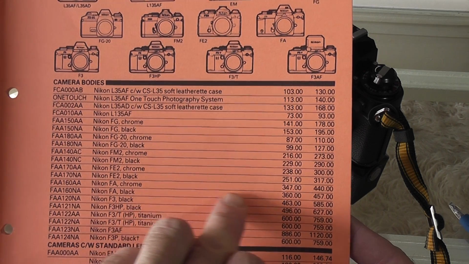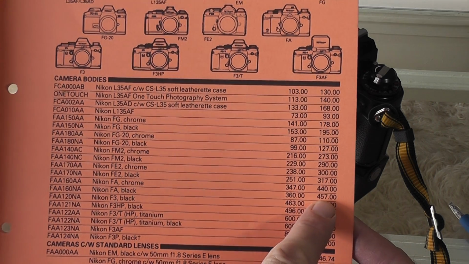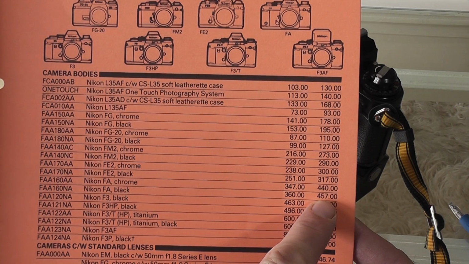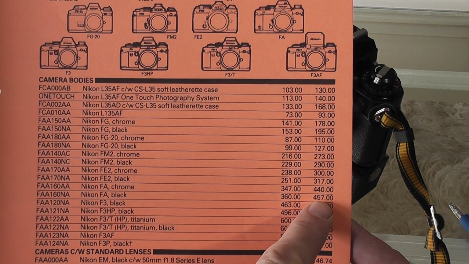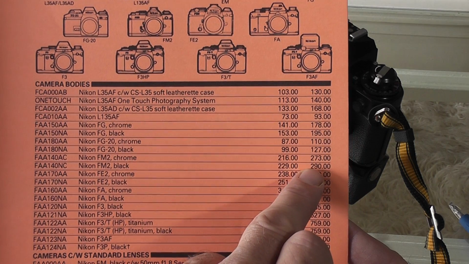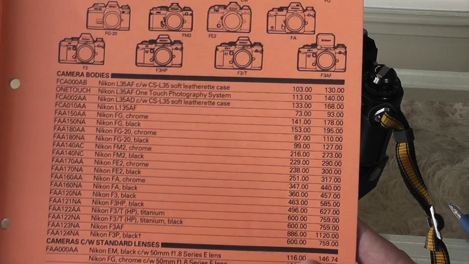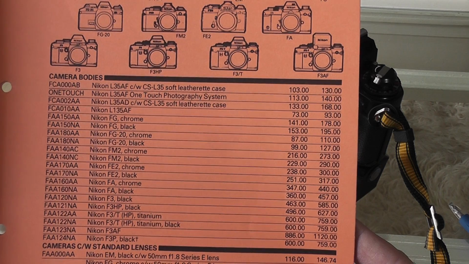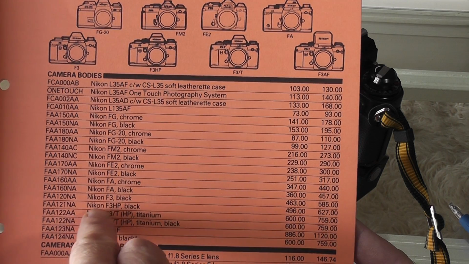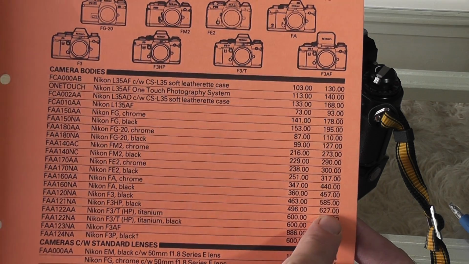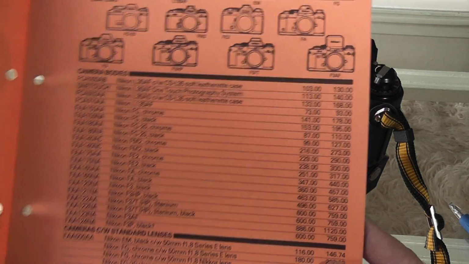The Nikon FA in black suggested retail price was £457. This is in 1985. The FM2 black was £290, so it's quite a difference. Just shows you how much more expensive this camera was. To put it into perspective, an F3 HP was £627.